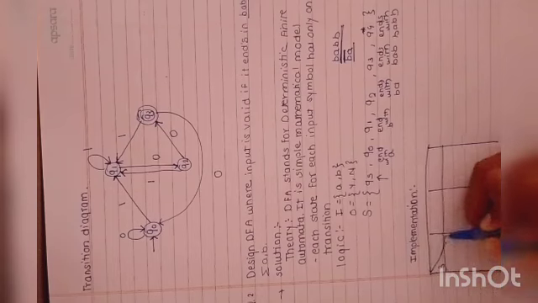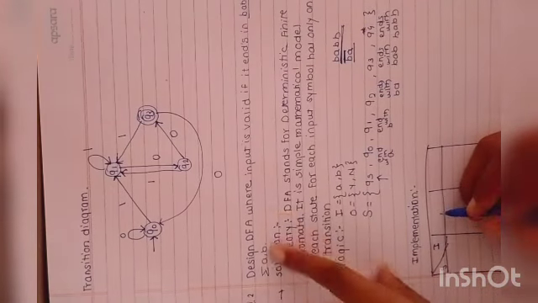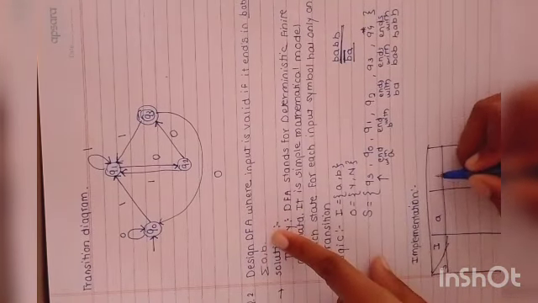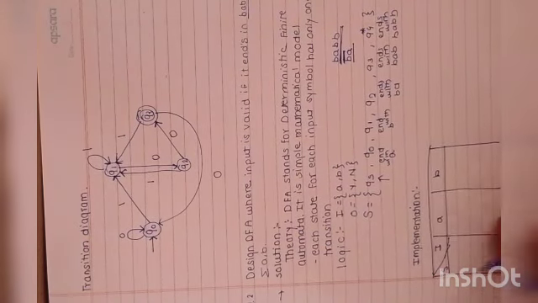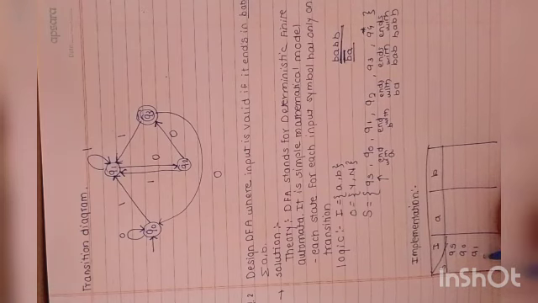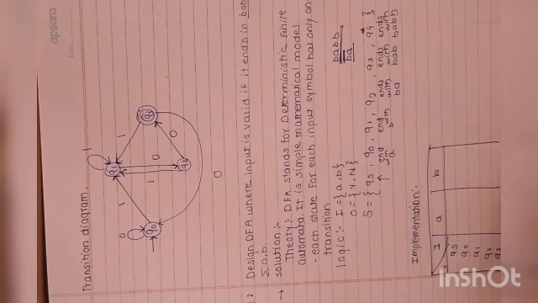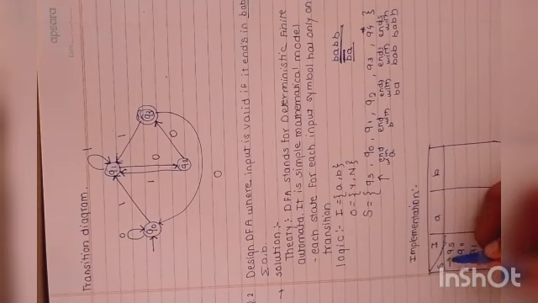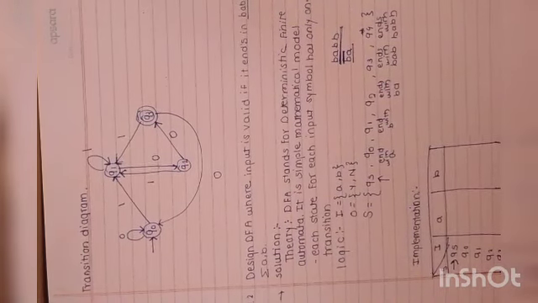Here are the states and here are the input symbols. We have two input symbols, A and B. We have the states QS, Q0, Q1, Q2, Q3 and Q4. Q4 is a final state. QS is a starting state.